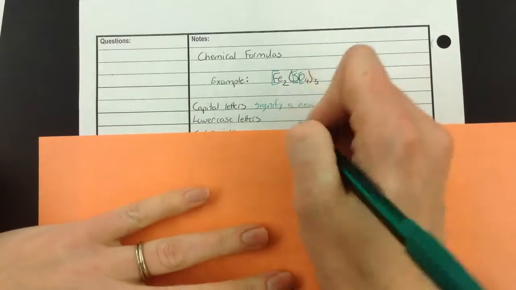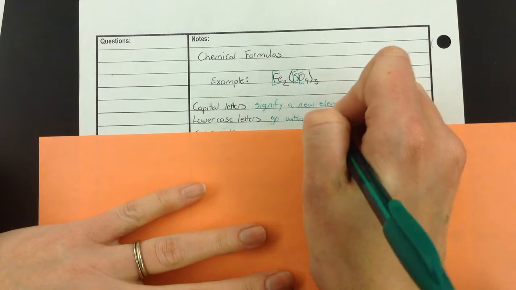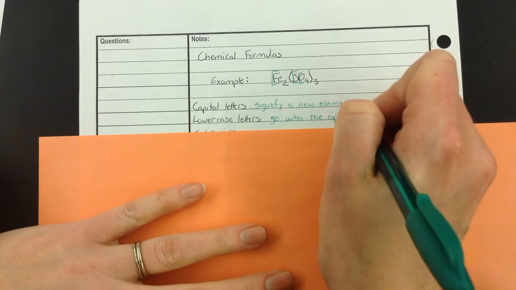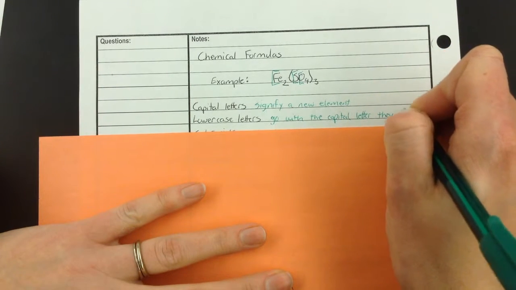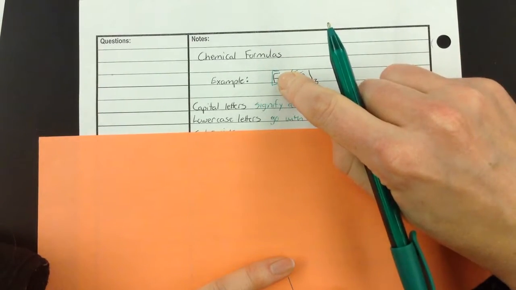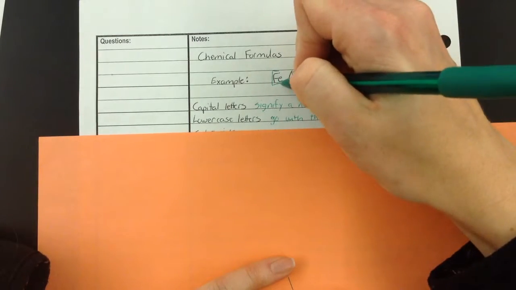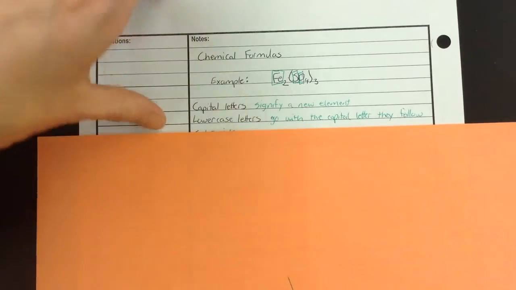Lowercase letters go with the capital letters, they follow. So this E is part of the F. When I look it up on the periodic table, I'm not looking for F, I'm looking for Fe. So this is one whole thing right here, one whole thing, one whole thing. So those lowercase letters are part of the capital letter they follow.